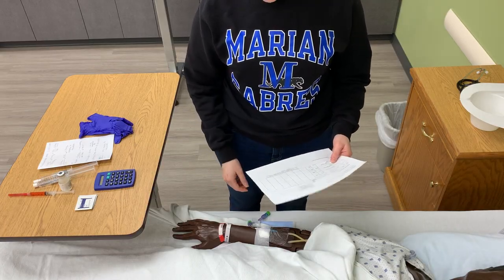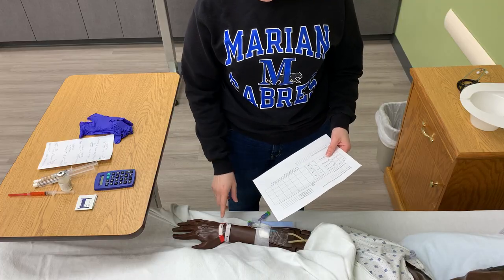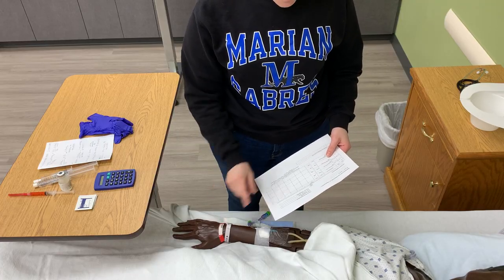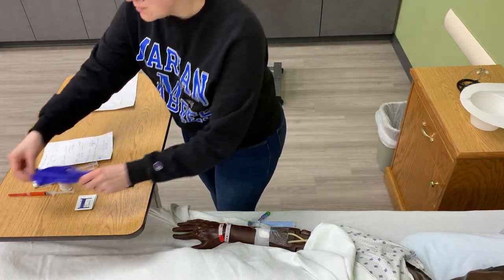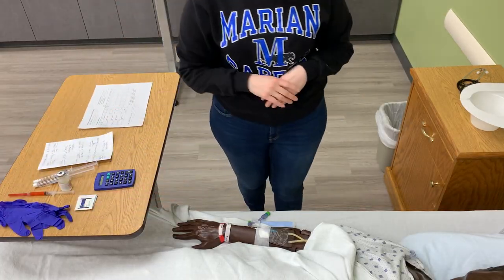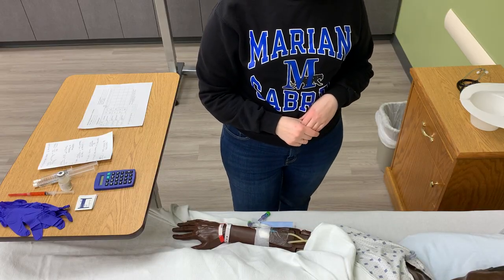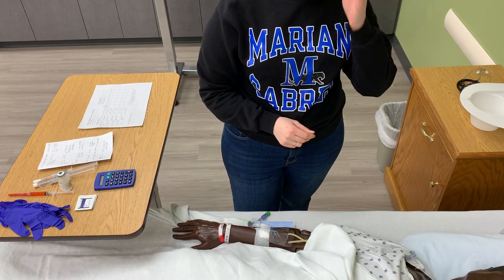Do you have any allergies at all, Casey? And Casey says he's allergic to aspirin. I see that both on the wristband and on the MAR. All right, Casey, so the reason why I'm here today is because the doctor has ordered a medication called furosemide for you. Have you ever taken that before? And Casey says, nope, he has not.